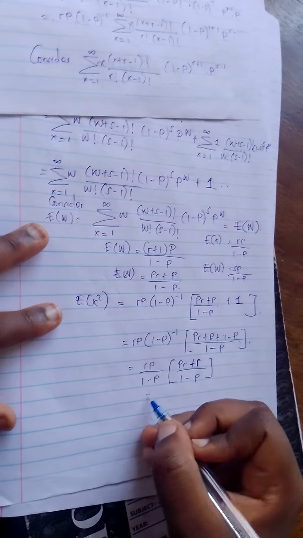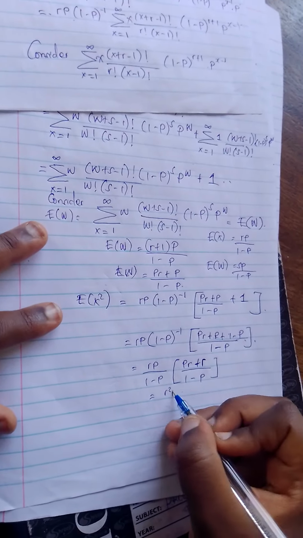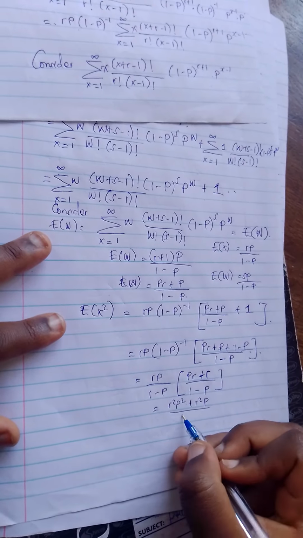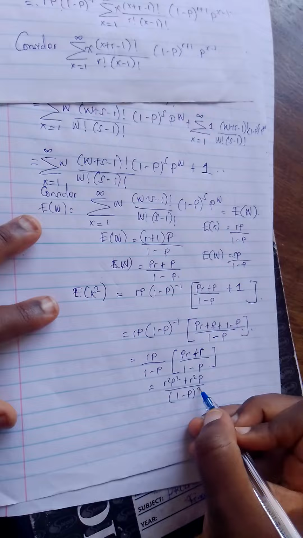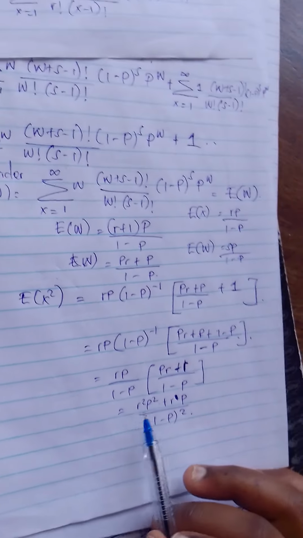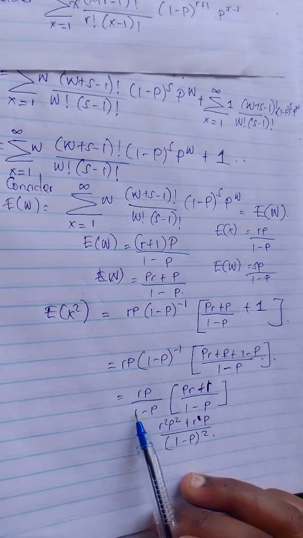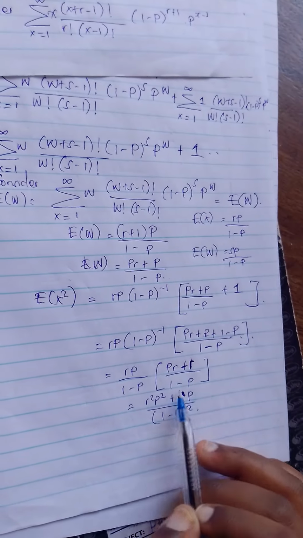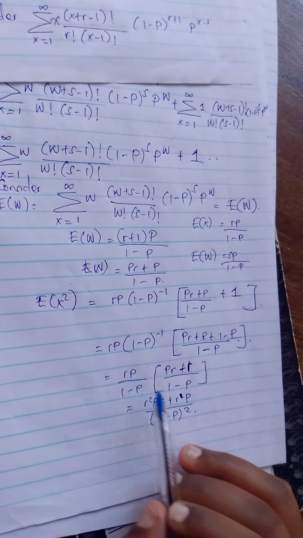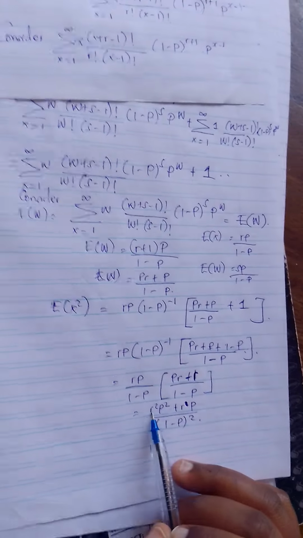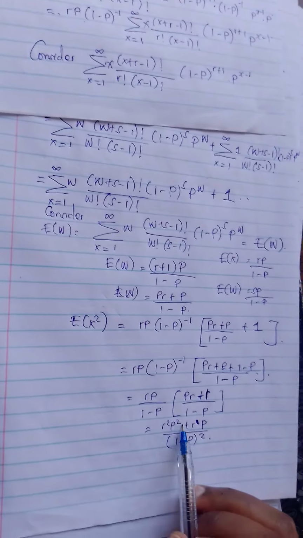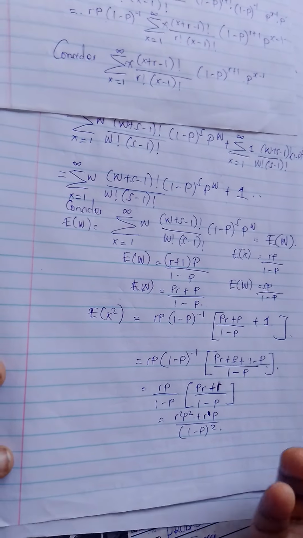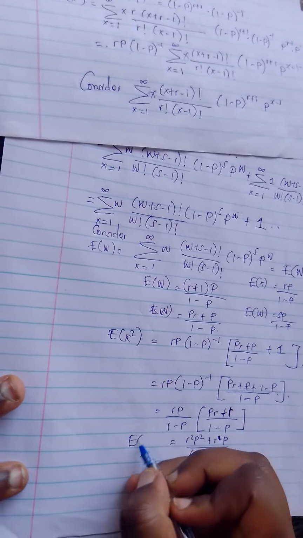So this will give us r squared p squared plus r squared p over 1 minus p squared. So we have rp over 1 minus p multiplied by pr plus 1 over 1 minus p. We multiply rp on both sides and have r squared p squared plus rp over 1 minus p squared. So this is the expectation of x squared.